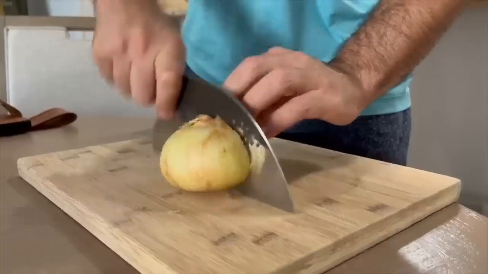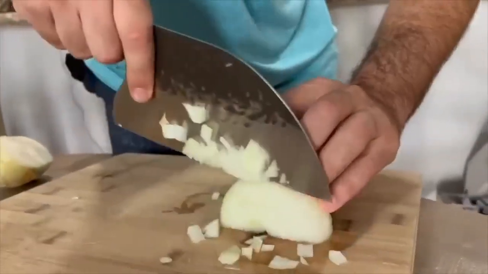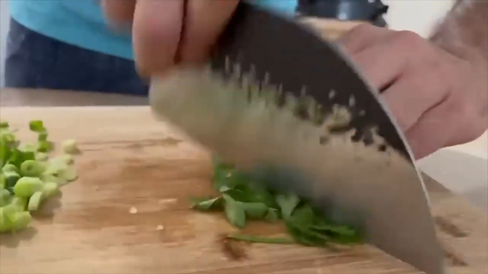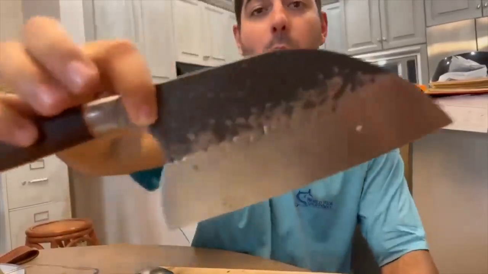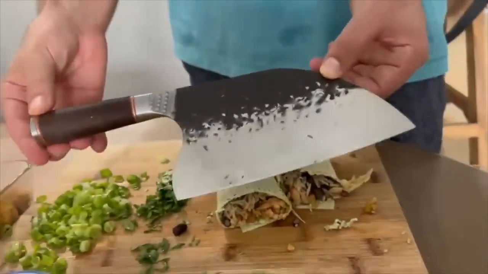Check out how crazy this knife is. Literally cuts through anything like butter. Chop perfect scallions, chop up some herbs. This is the best knife I've ever used. Click the link below and get it on sale. Literally the last knife you'll ever need to buy.